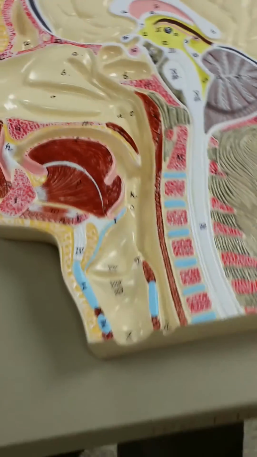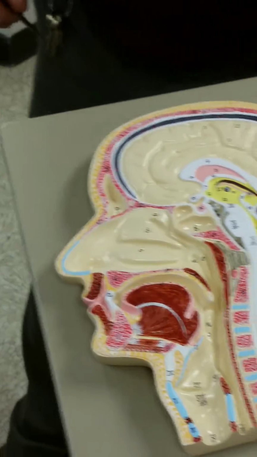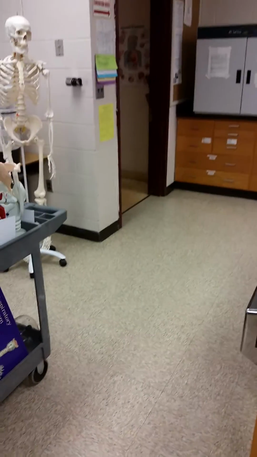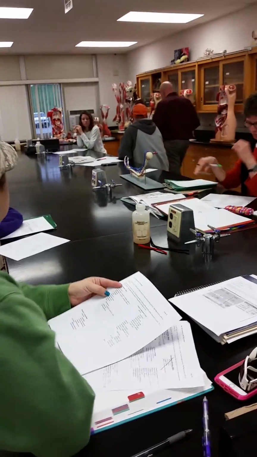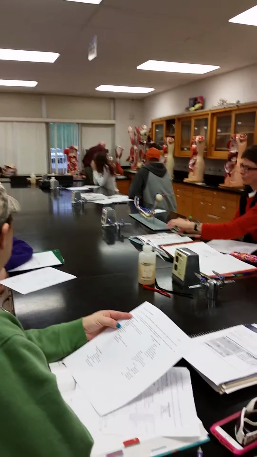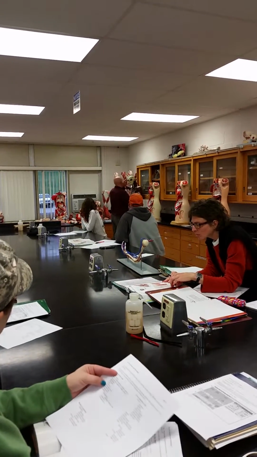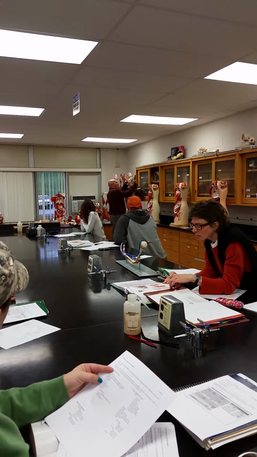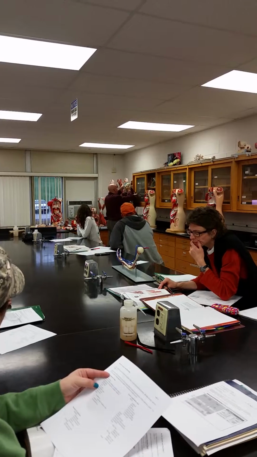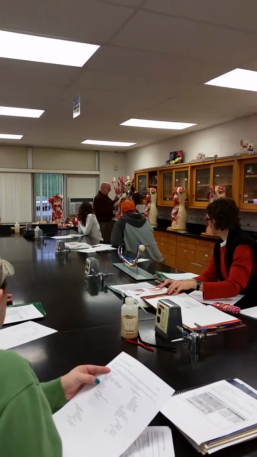Let me show you a better model of those tonsils. By the way, the heads on these torsos have these tonsils. This guy has a good one. Don't confuse this with the sublingual salivary glands and the submandibular.